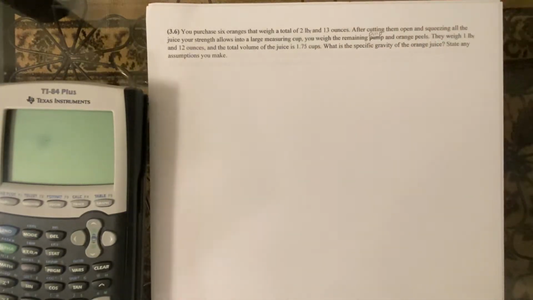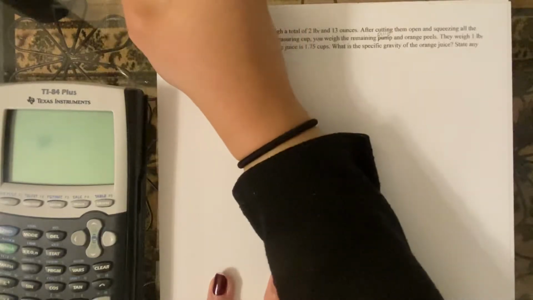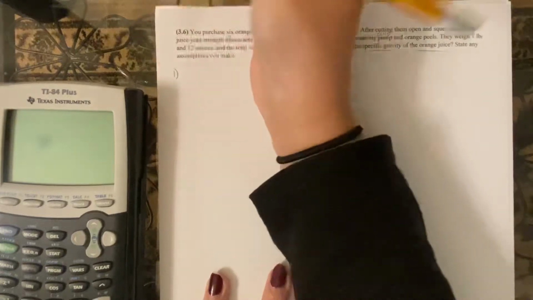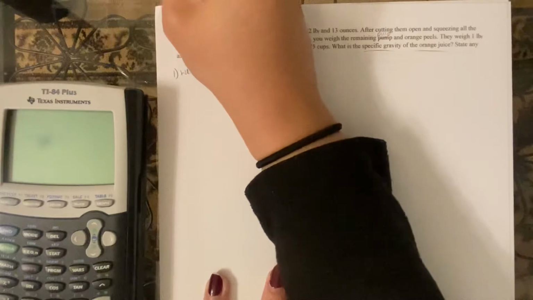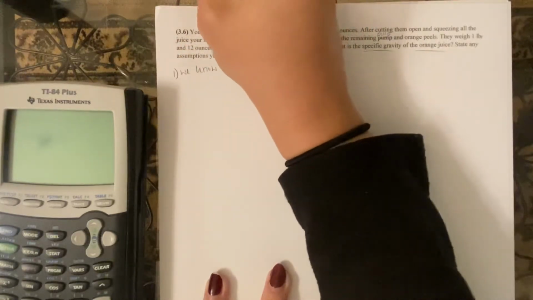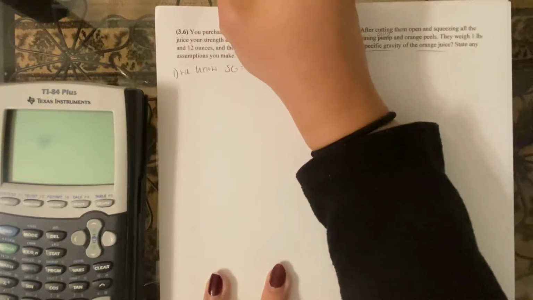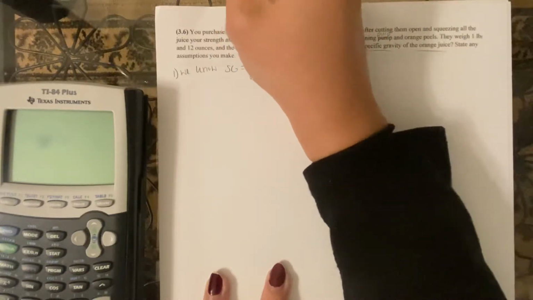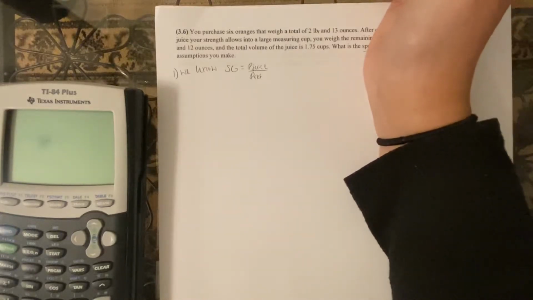And the goal of this is to get the specific gravity of the orange juice. And they want us to state any assumptions that we make. So, ultimate goal, specific gravity of the orange juice. All right, so we know that specific gravity is equal to density of the juice over a reference density. And that reference density is the density of water.